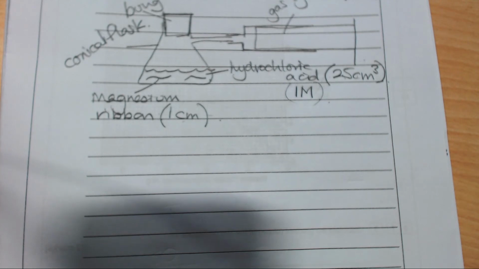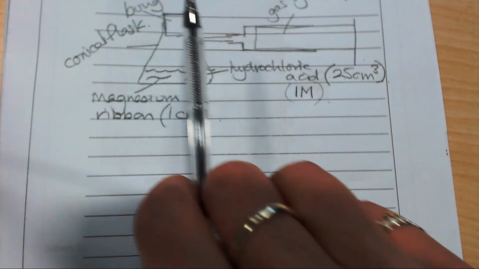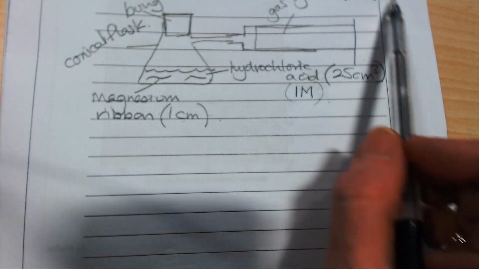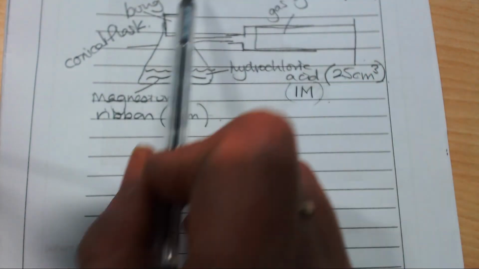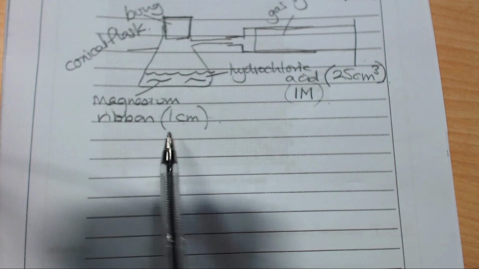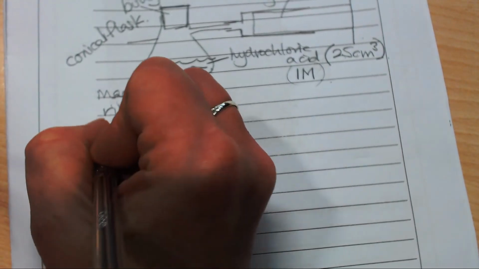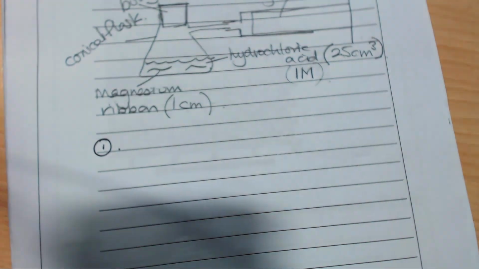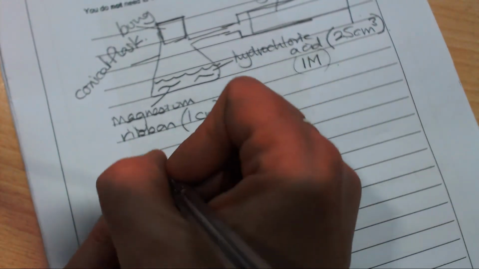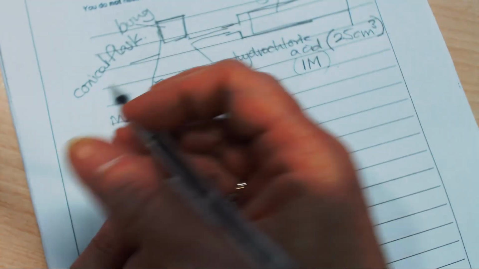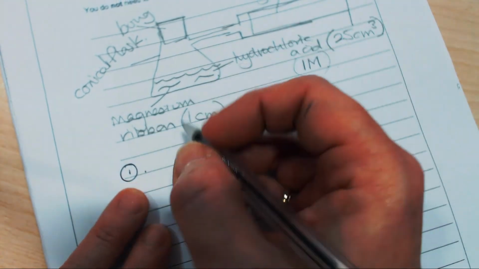Now what we can do is actually write the bullet pointed method. But that's essentially all the information that we're going to need to put into our method. So first of all, I'm going to set up the equipment.